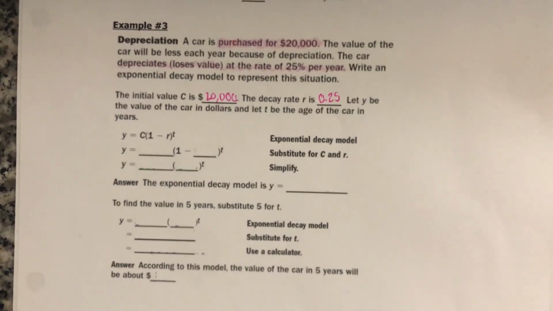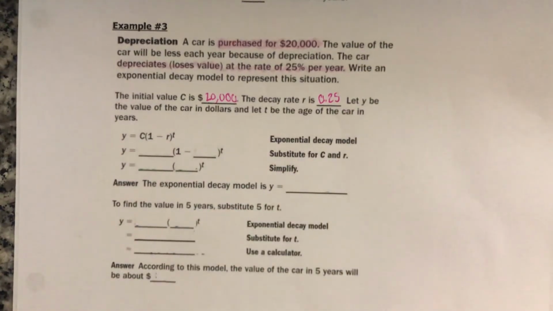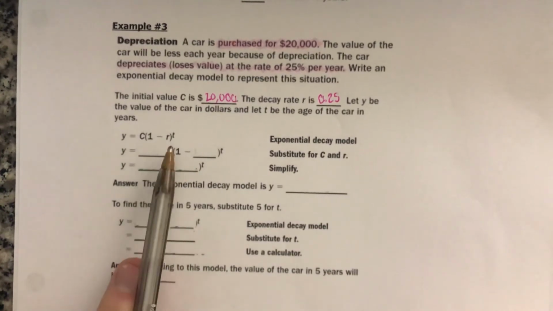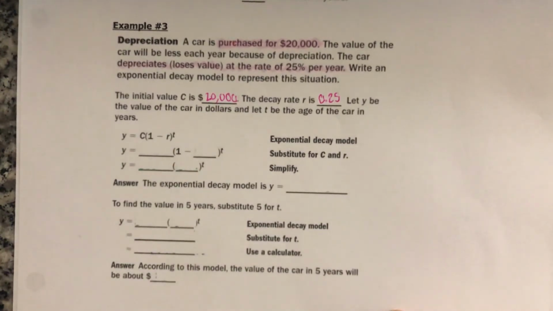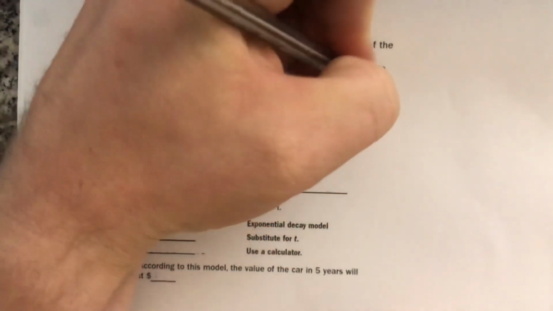Then they want us to use Y as the value of the car in dollars, and T is the age of the car in years. So T and Y are going to exist in our equation. They're not going to be changed in our equation. And you notice that everything that was taken out is just the C, the R, those portions there. So let's go ahead and plug in C and R and get our general equation. So when they talk about a decay model, they just want a general equation.